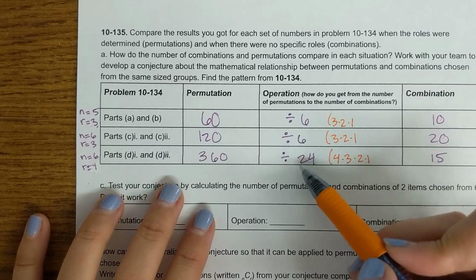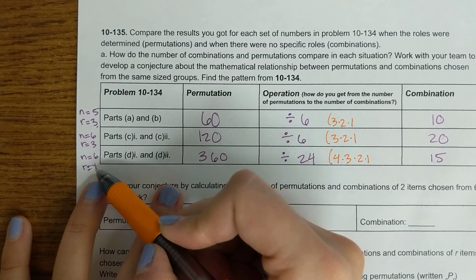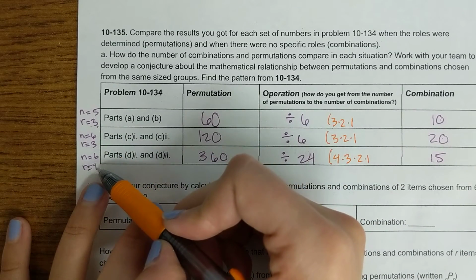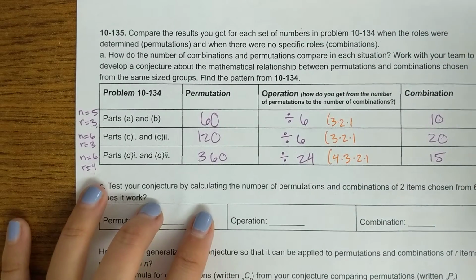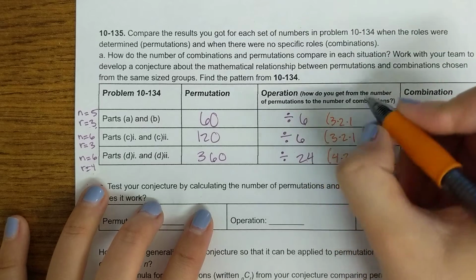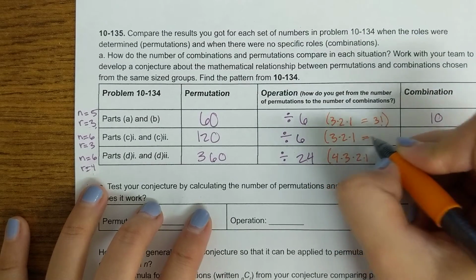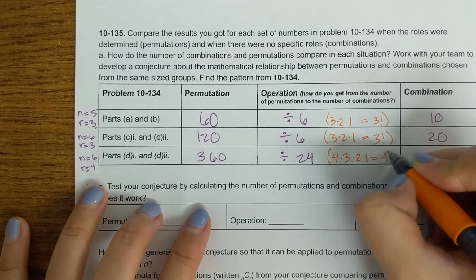You see how it's being timesed by the next thing. So this was 6 times your R, and you get 24 because we went up 1. Which is kind of like what you were doing with the social media problems in yesterday's classwork. So 3 times 2 times 1, that is 3 factorial. This is 4 factorial.